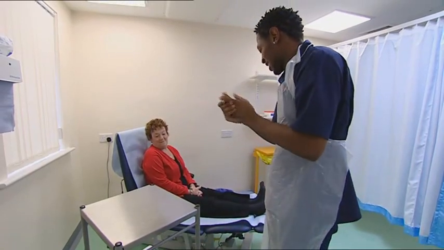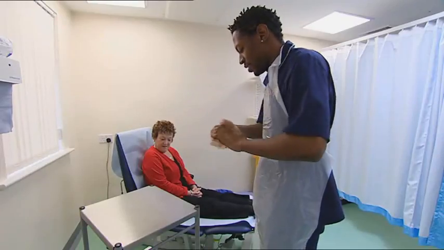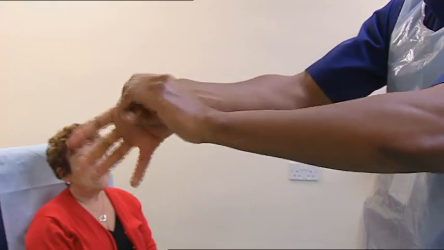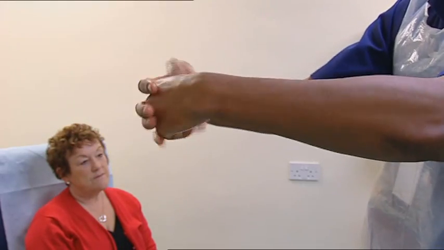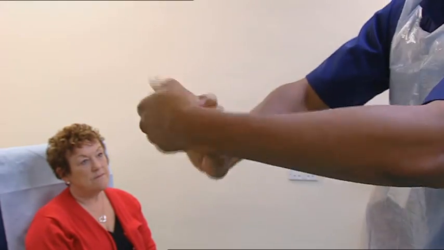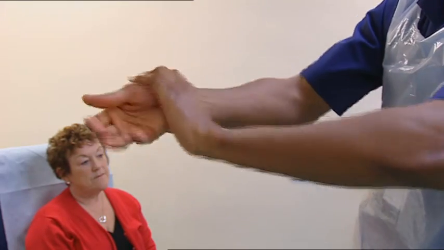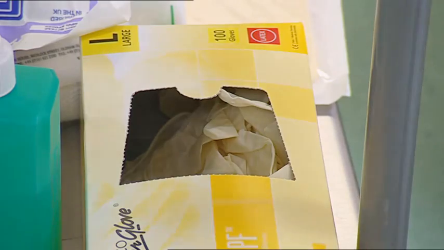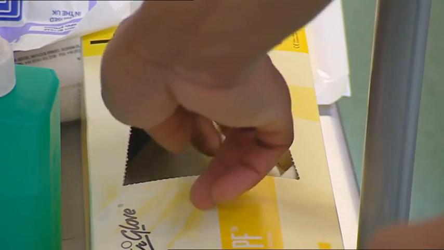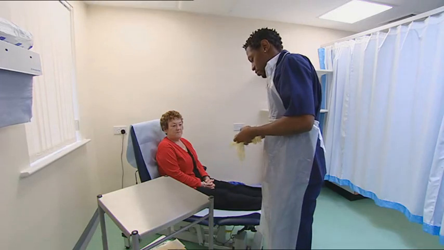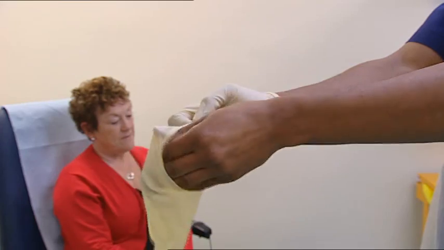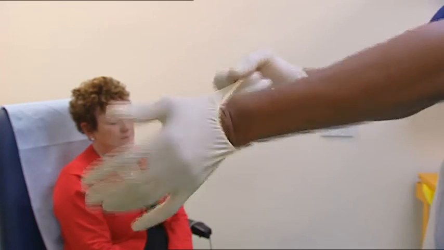Rub gel into the palms, between the finger spaces, covering the backs of both hands, finger webs, and each thumb in turn. Ensure all surfaces of the hands, fingernails and wrists are well covered in gel. Allow it to dry. Choosing the right glove is very important. If no key parts, and that includes damaged skin, are going to be touched, then unsterile gloves taken straight from the storage box are fine.